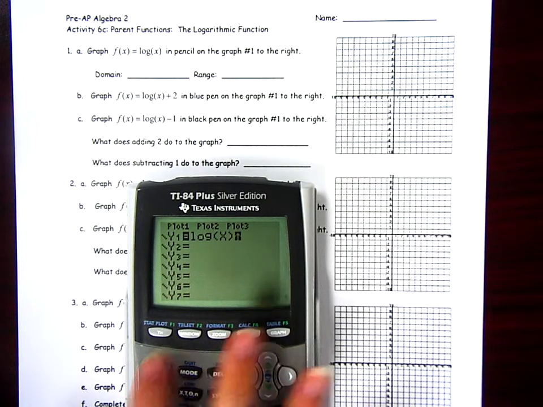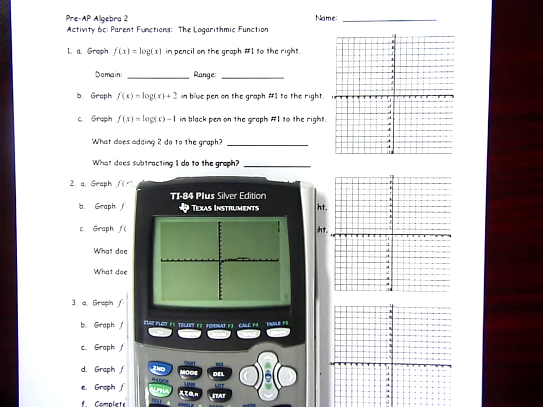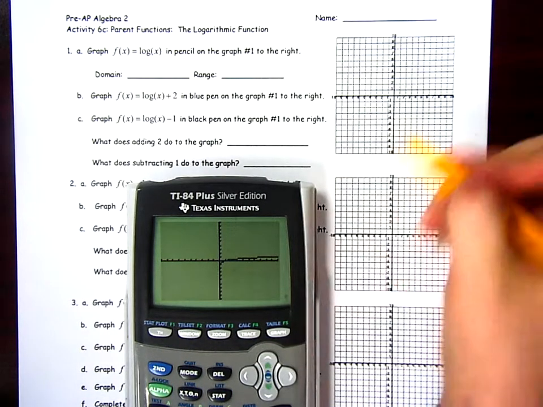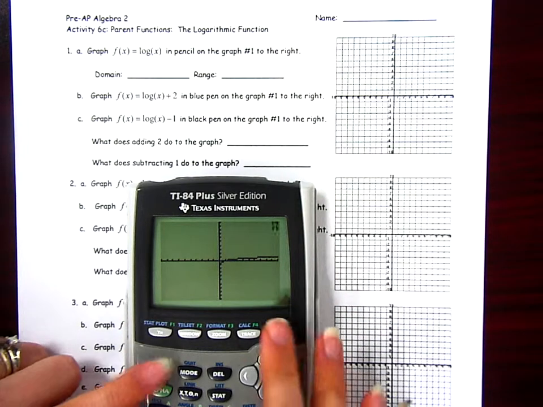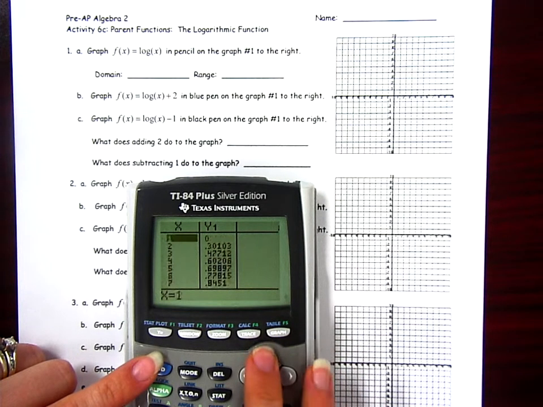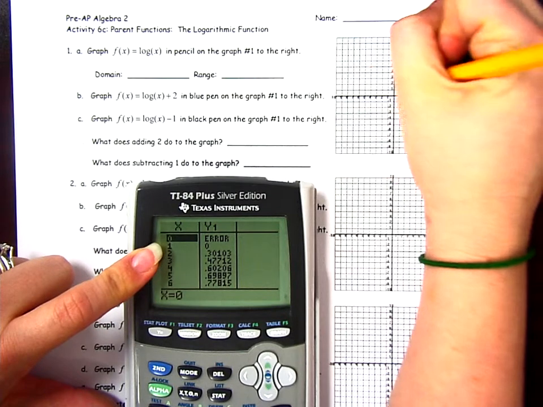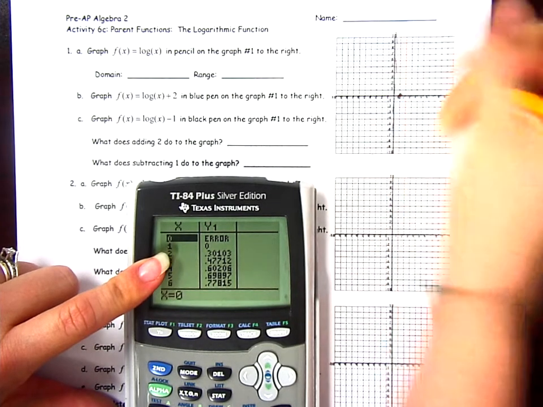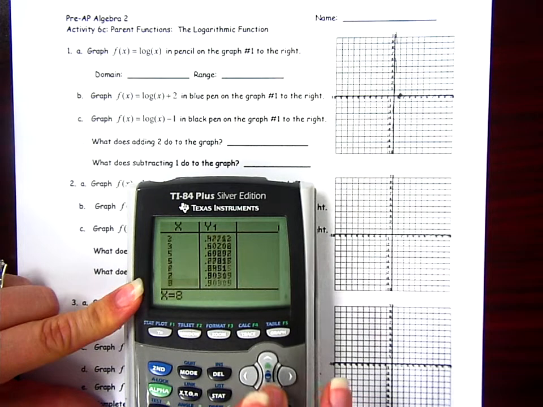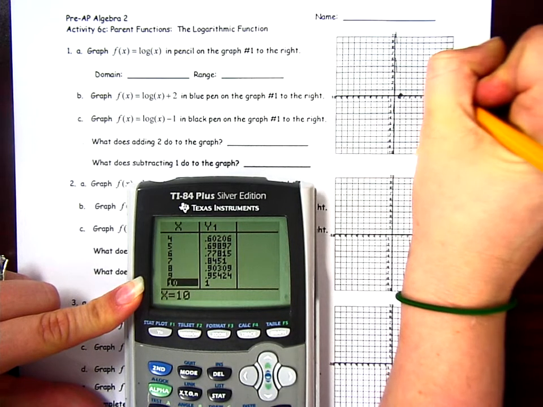It's our common log. When we look at the graph of that, oops, that's the table. Look at the graph. Okay, we see it comes down and then it comes up. We want to plot some actual points. So if we go into our table, where x is 0, there's an error. That's because we have a vertical asymptote. The point 1, 0. The next clean point we have will be down here at 10. We also have the point 10, 1.